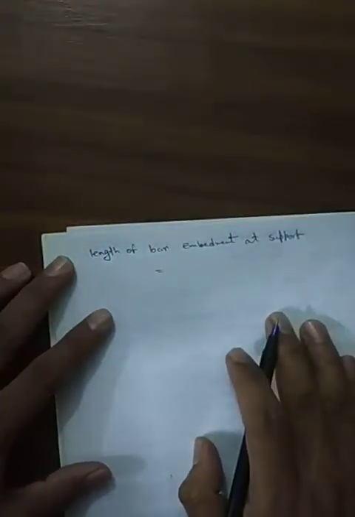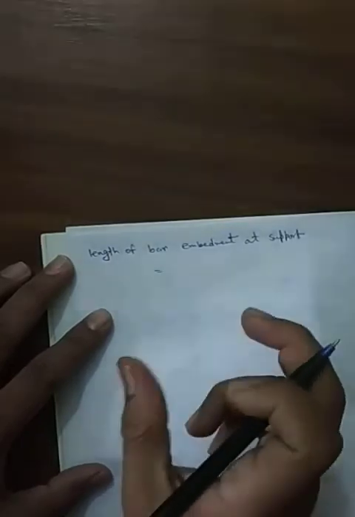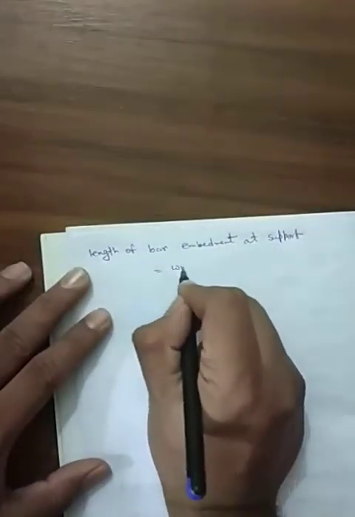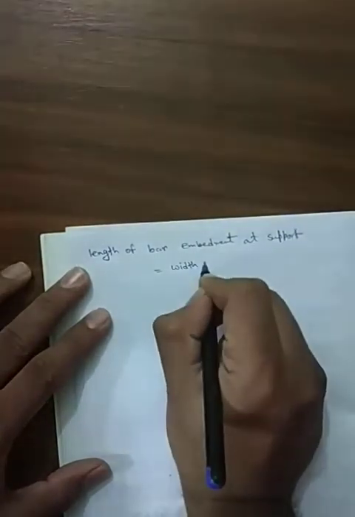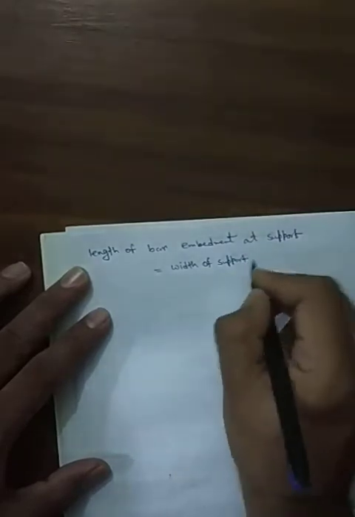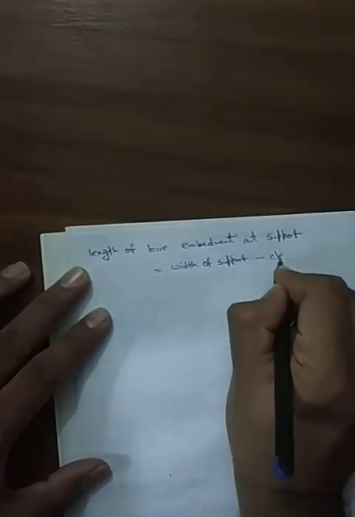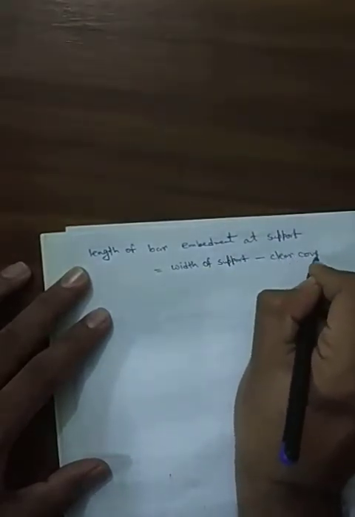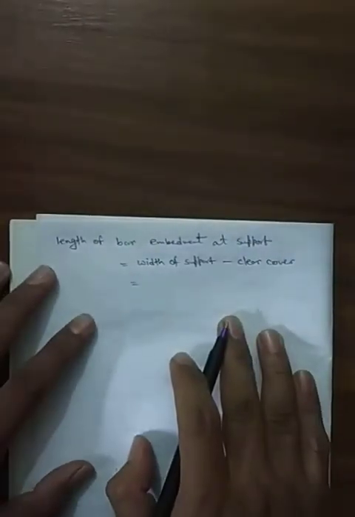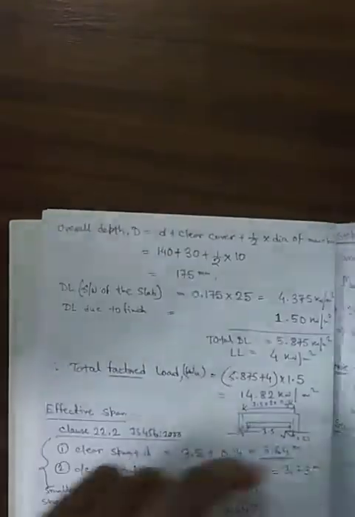You can clearly see from the geometry that it is the width of the support minus clear cover. What was our width of support?